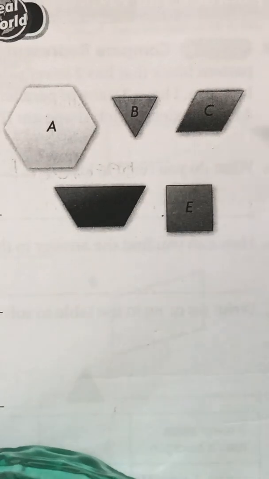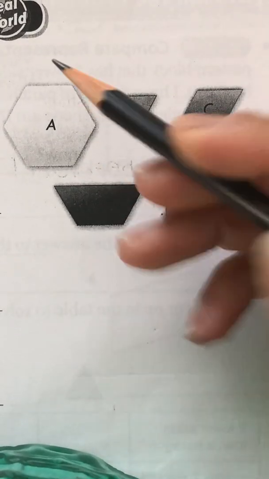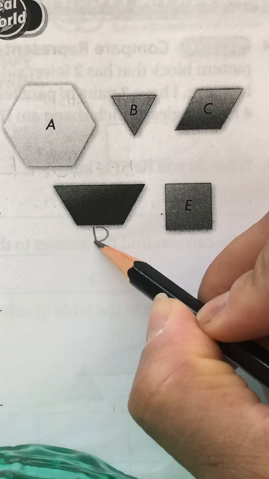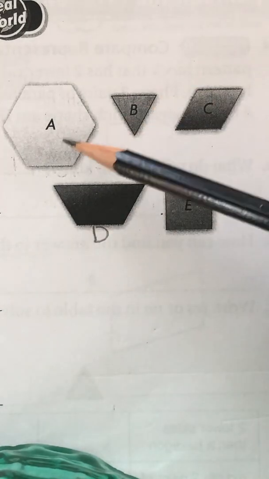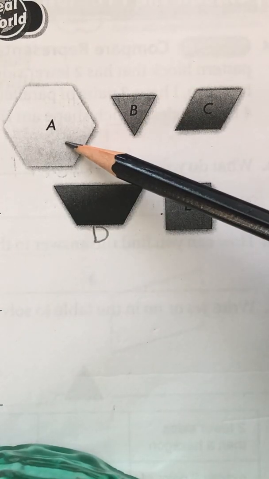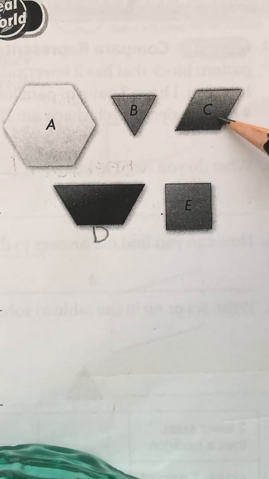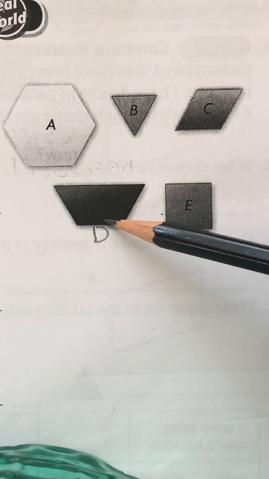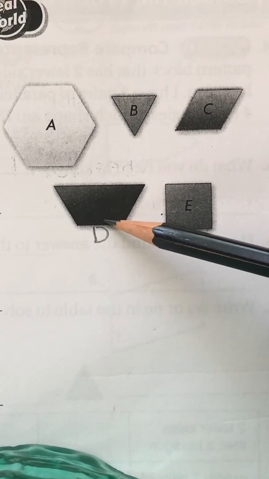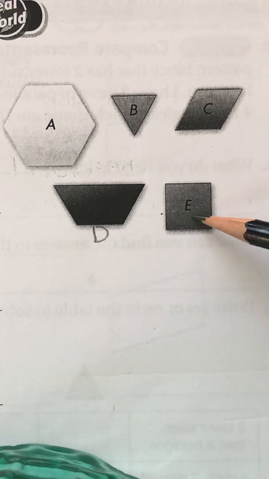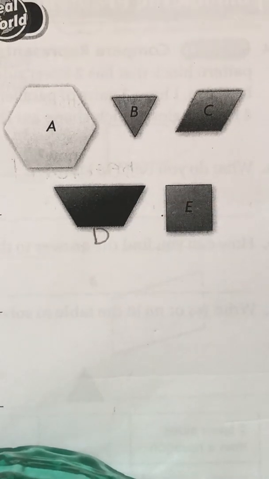So let's take a look at them for a few minutes so that we know what they are. Now I know this one is real black, but this is letter D or shape D, okay? The rest of them I think you can see. That is a hexagon, triangle. This is a quadrilateral, four-sided figure. This is a rhombus. It is also a four-sided figure, which basically is a quadrilateral. And that is a square. So we'll use those to answer the questions.